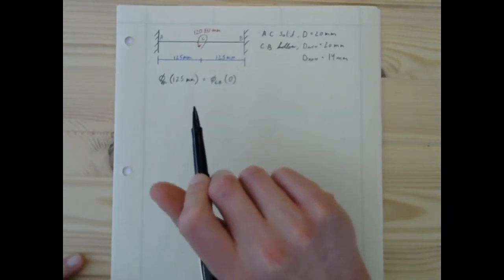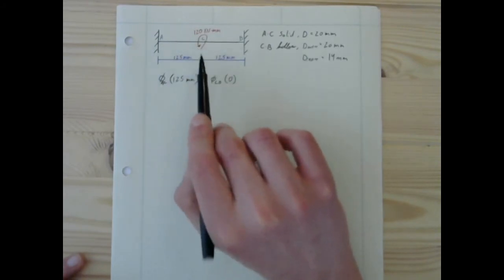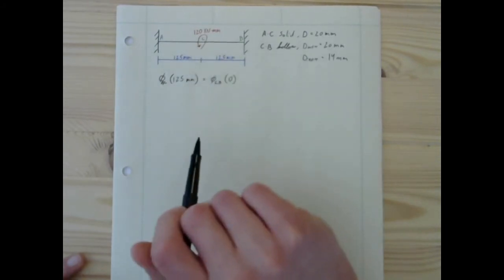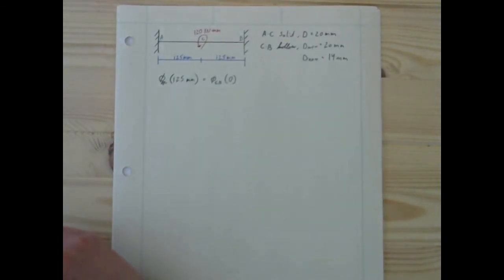With something this simple, we can just say that the rotation for this portion has to be equal to the rotation for this portion. There's no reason for us to plot that, but we can if we want.